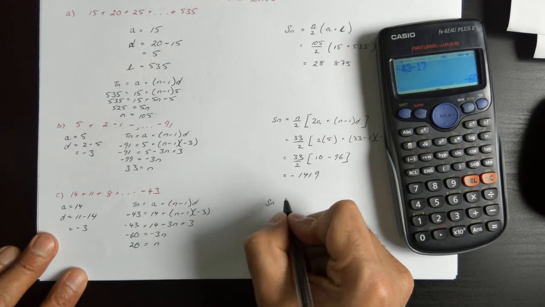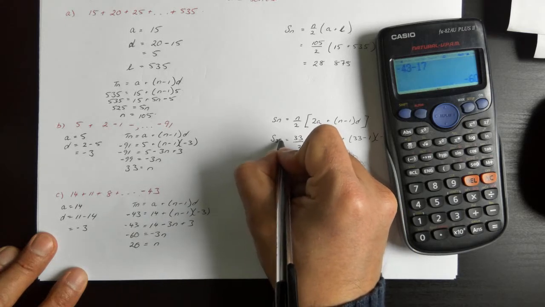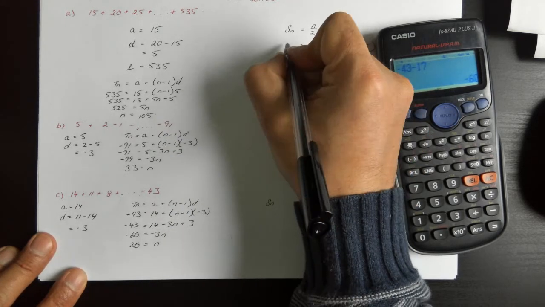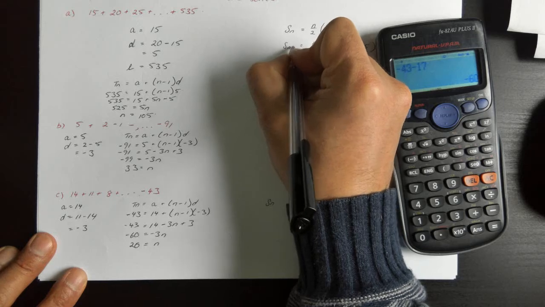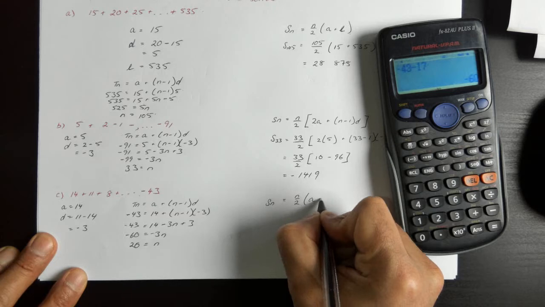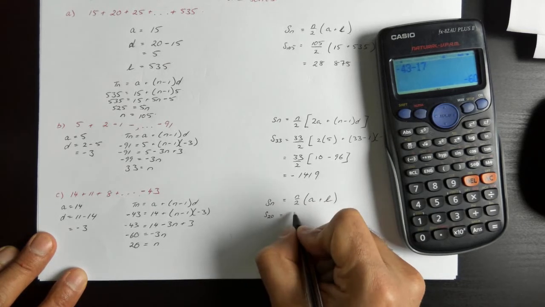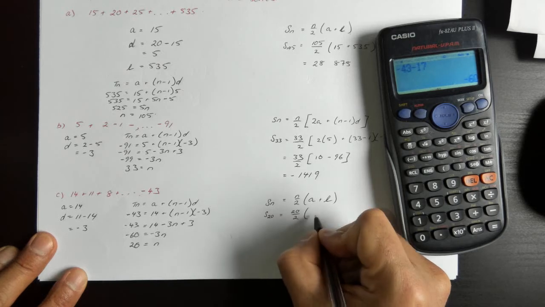All right, I'll use this last term. So Sn, I really should put in that. So Sn equals n over 2 times a plus L. So S of 20 is 20 on 2.